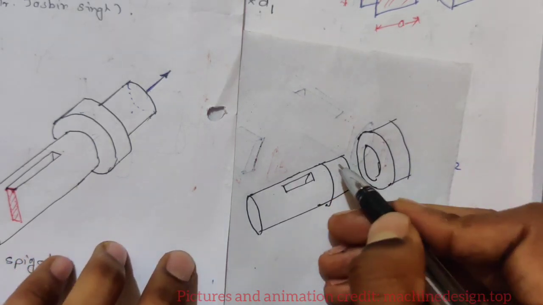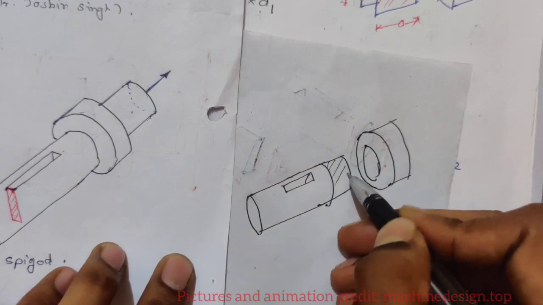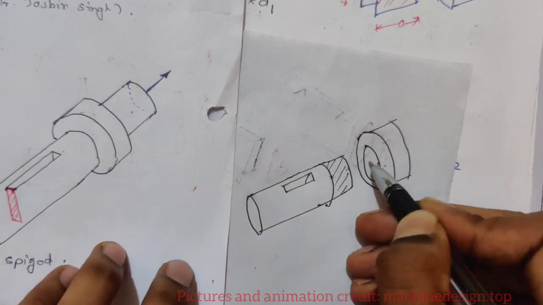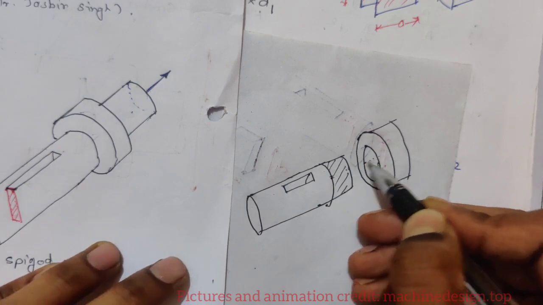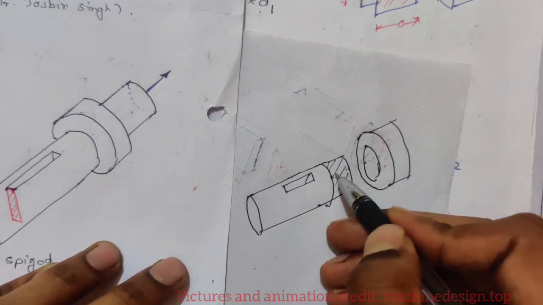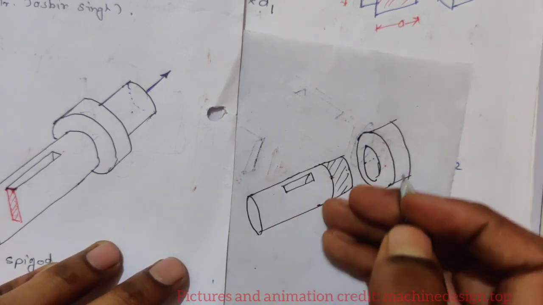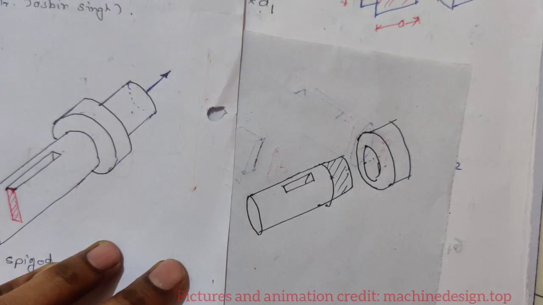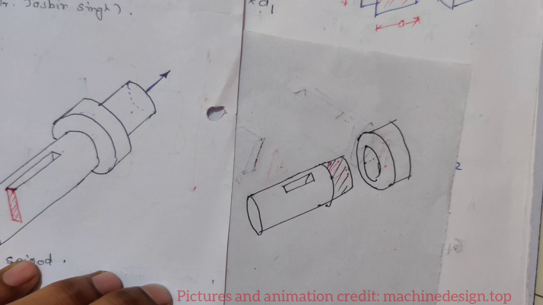Okay, means this section, before it was inside, now it got sheared and came off. So now what is this failure area?